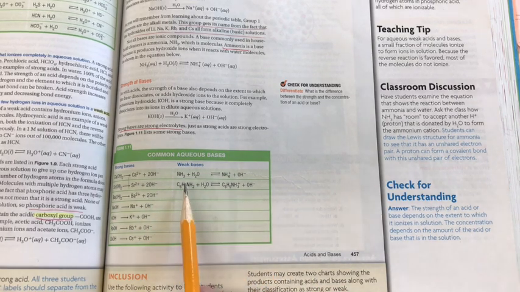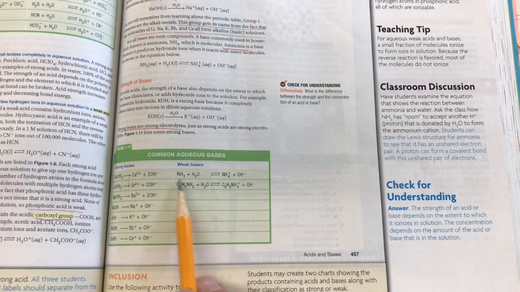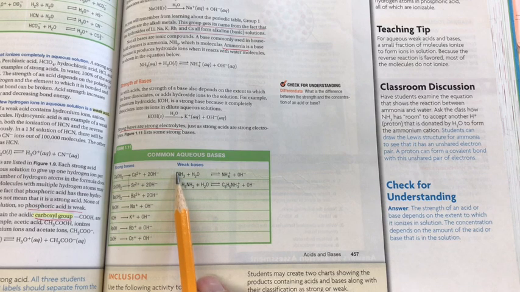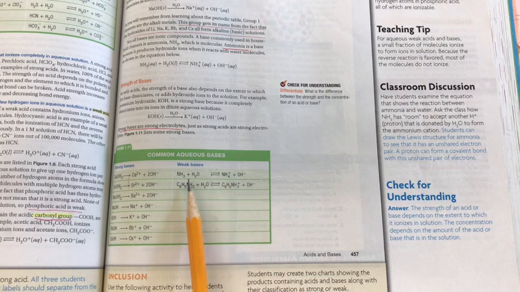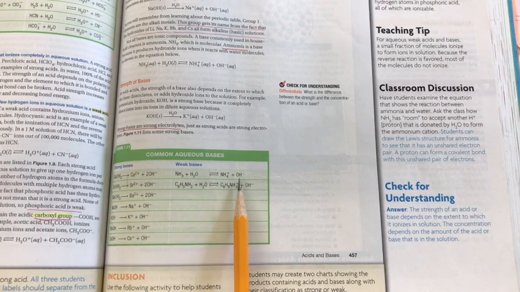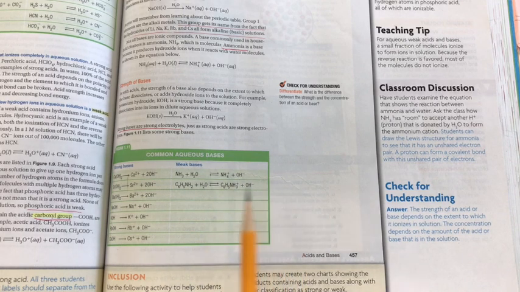There are some weak bases. This is one that you need to know, and it's going to be a unique one. We'll talk more about it. This is ammonia. What's weird about it is that there's no OH, but when it reacts with water, it makes OH, and therefore that's why it's called a base, because it's increasing the hydroxide ion concentration. So it's a weak base, but it is one, and it produces hydroxide. Its name is ammonia. You need to know that. This one you do not need to know the name of.